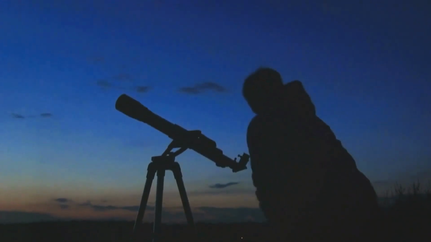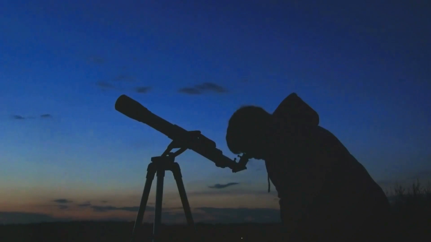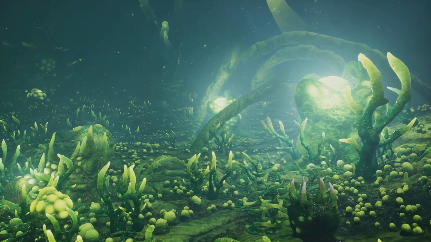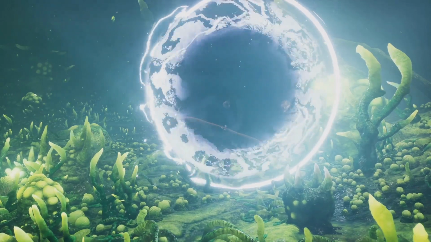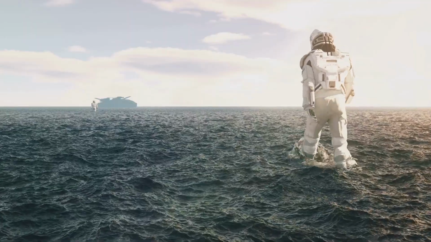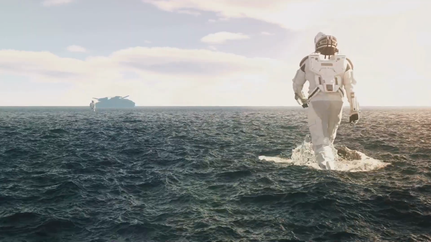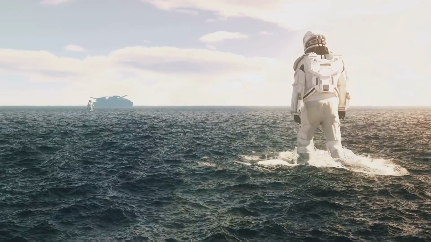So whether it's a biodome on Mars or a giant mirror in space, these artificial habitats and space-based solutions could be our ticket to making other worlds more livable. It's a bold vision of the future, but then again, isn't that what space exploration is all about?